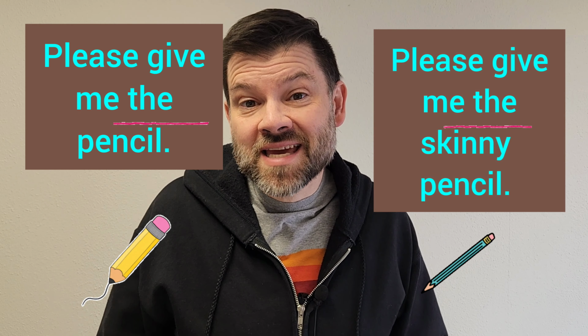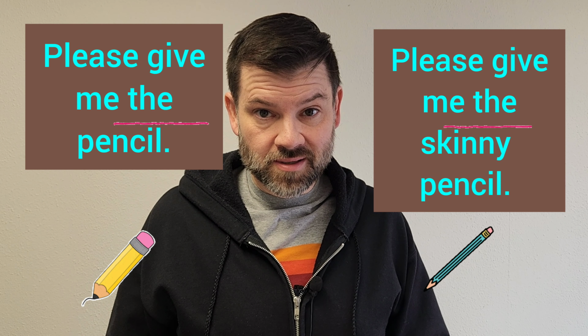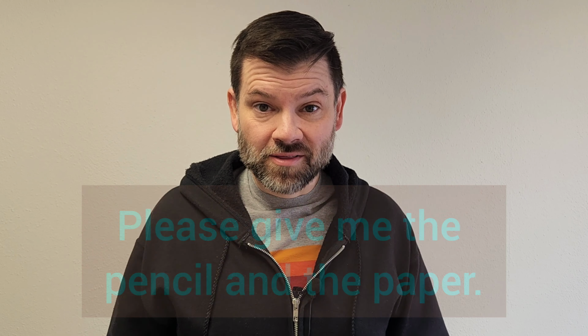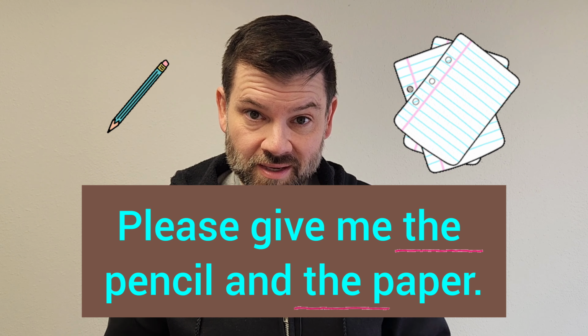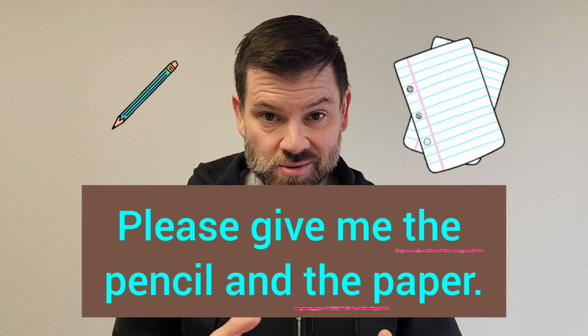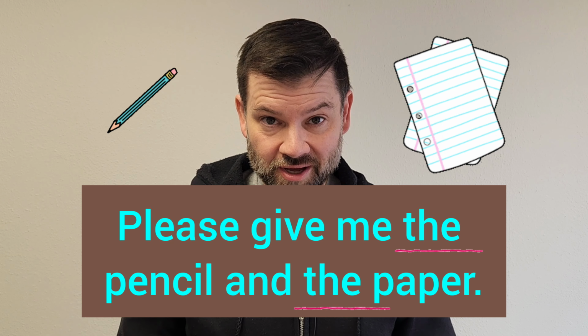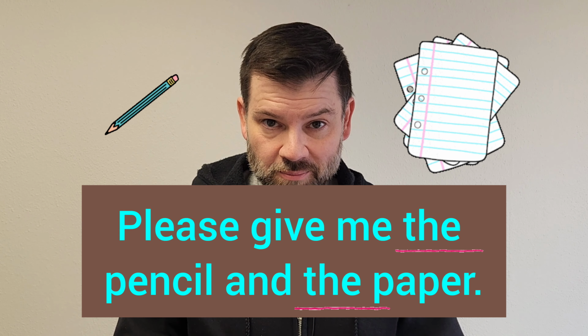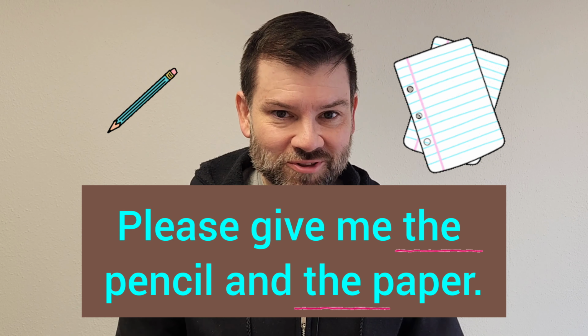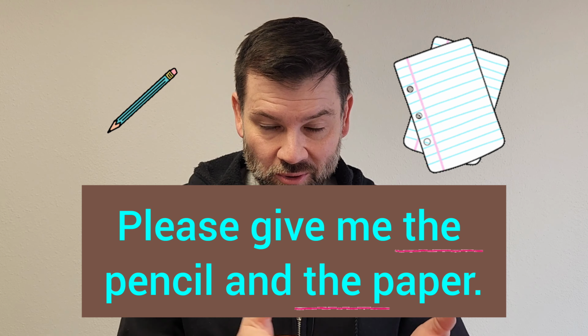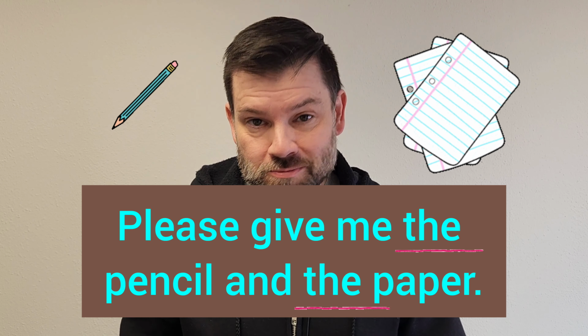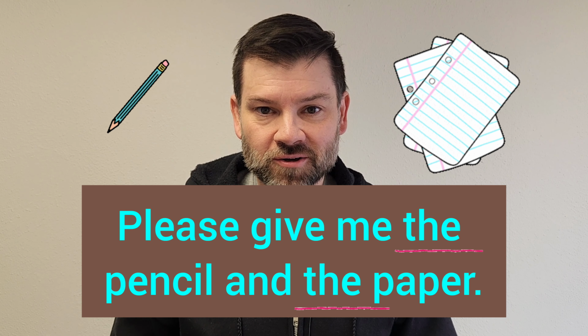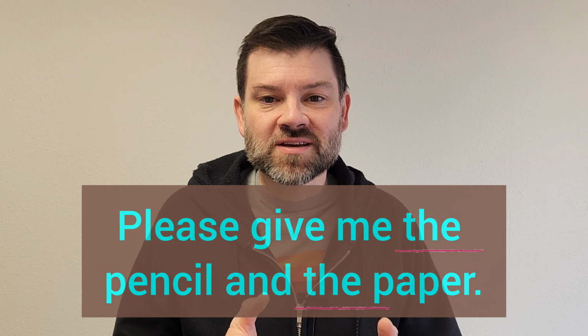Please give me the skinny pencil. Please give me the pencil and the paper. Everything I just said used a definite article, the. It was a specific paper, a specific kind of paper, and same with the pencil. And then I want both of them. I want the specific paper and the specific pencil. Definite articles help to define specifically.